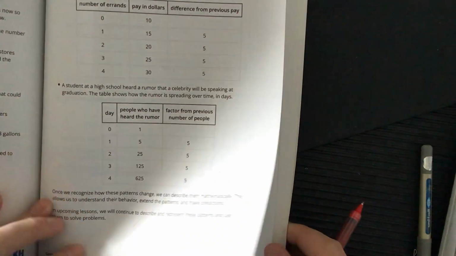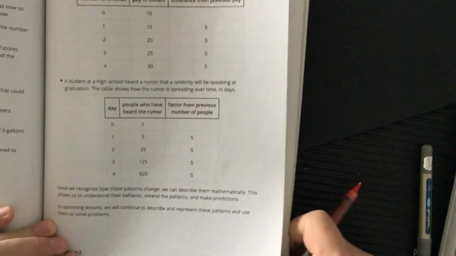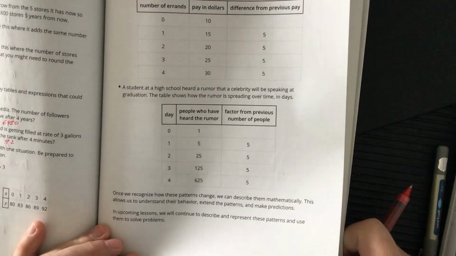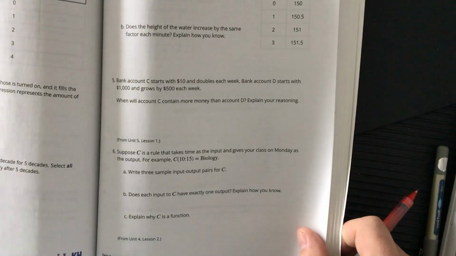Another good comparison in the summary, page 261 or 293, looking at those patterns there. One is addition, one is multiplying, same thing that we've been doing today.